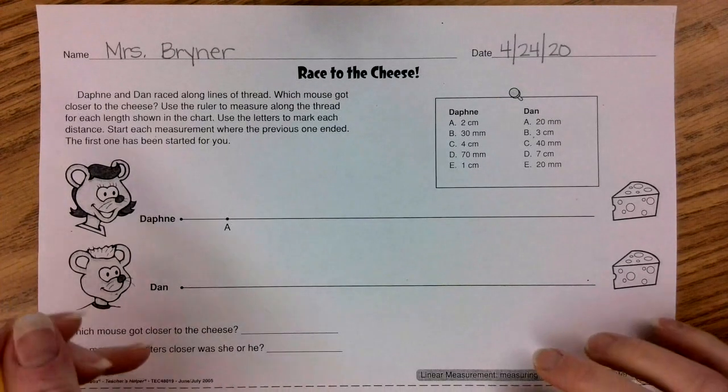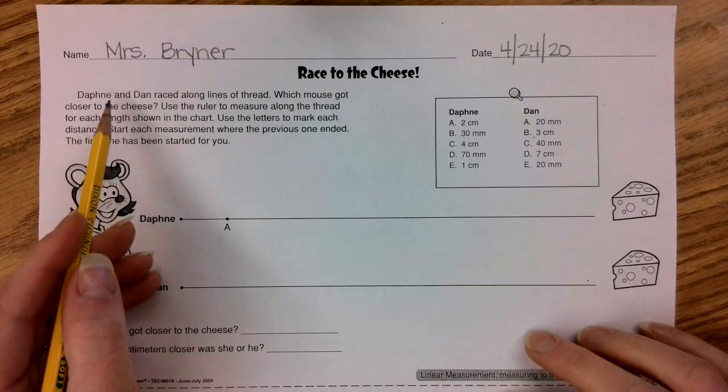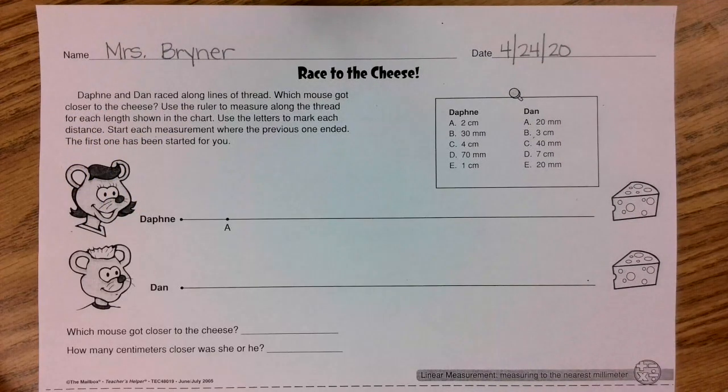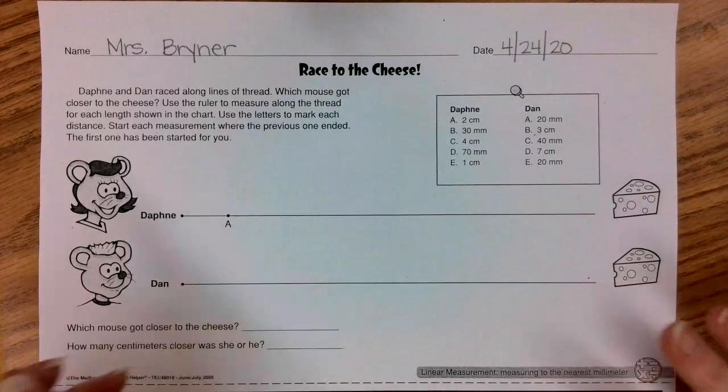Now let's read the directions. Daphne and Dan raced along lines of thread. Which mouse got closer to the cheese? Use the ruler to measure along the thread for each length shown in the chart. Use the letters to mark each distance. Start each measurement where the previous one ended. The first one has been done for you, for Daphne.